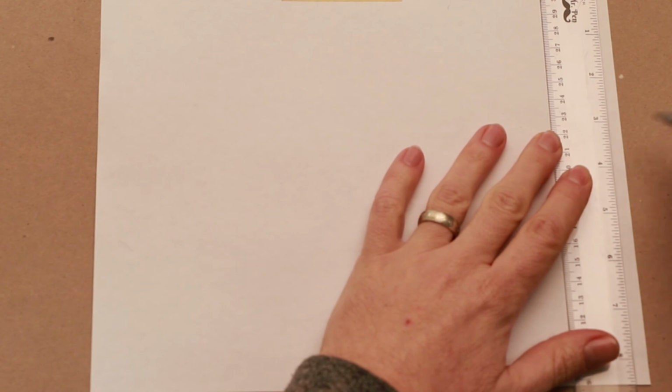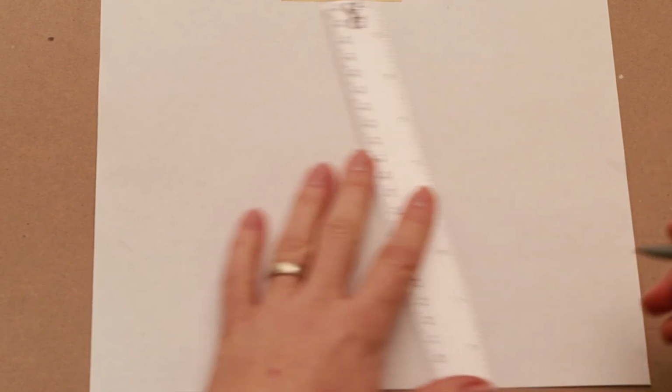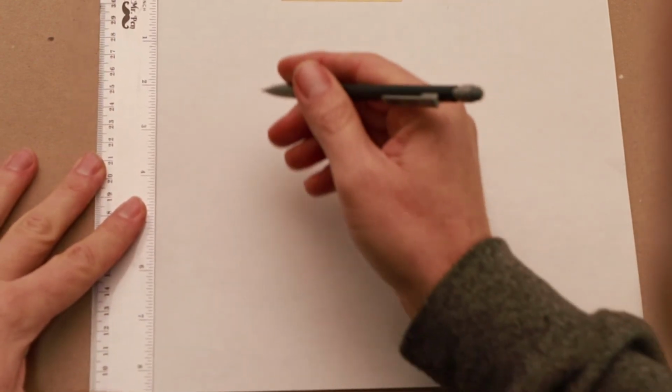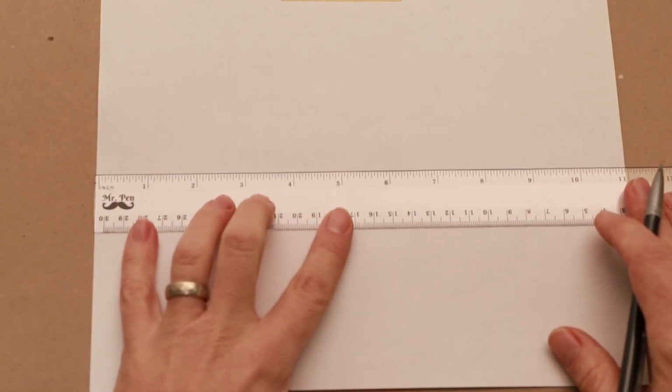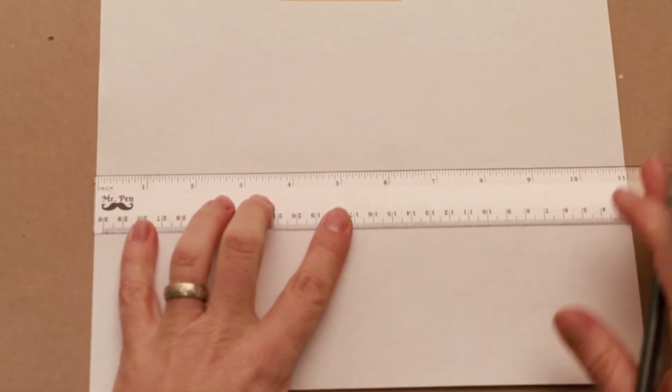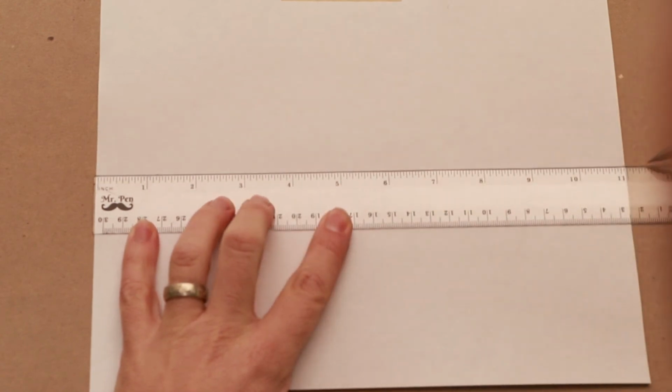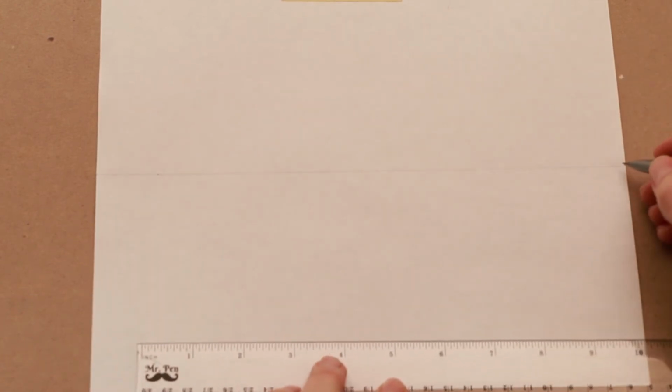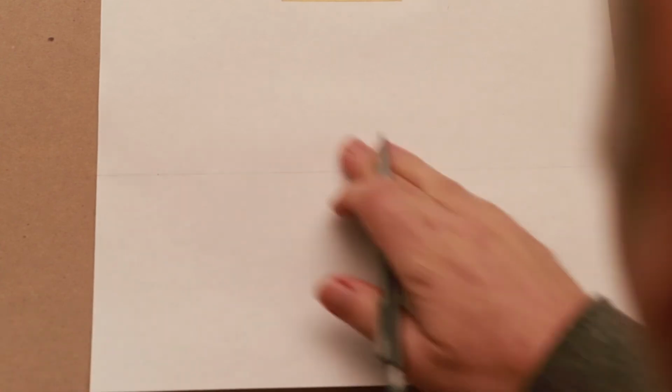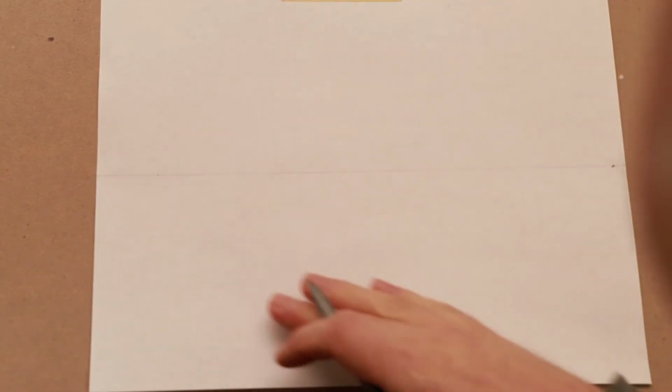All right, let's start with our horizon line. Let's go about 4 inches down from each side. Do 4 inches there and 4 inches here. We're going to lightly draw in this horizon line so we know where it is. On that horizon line is going to be our disappearing point. Just come over a little bit like that.